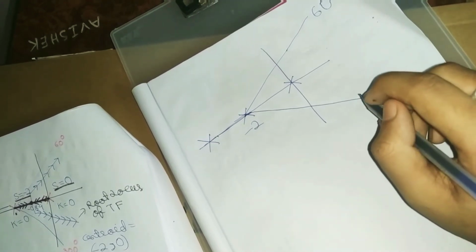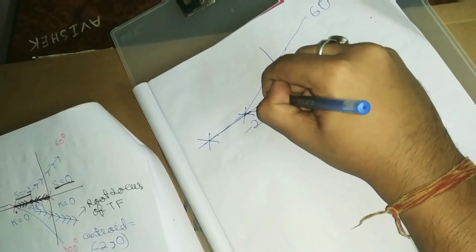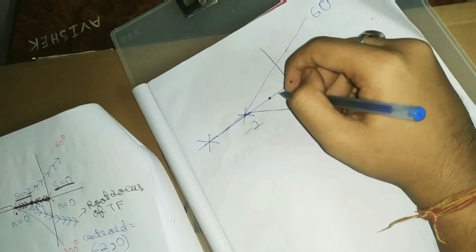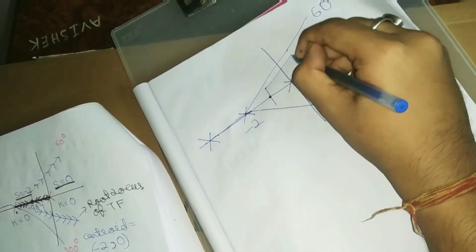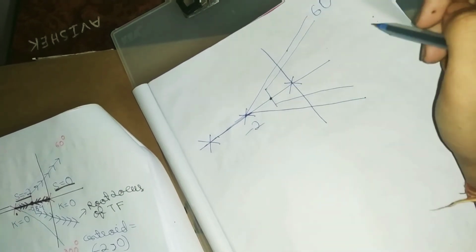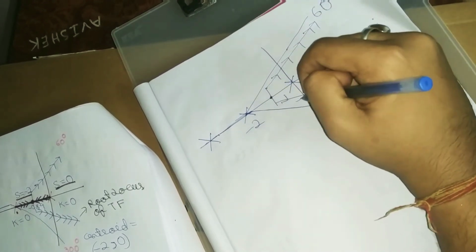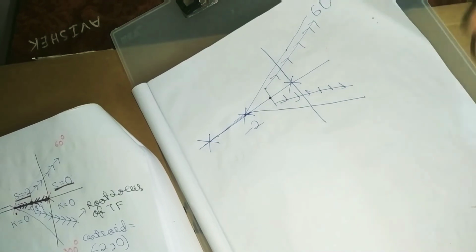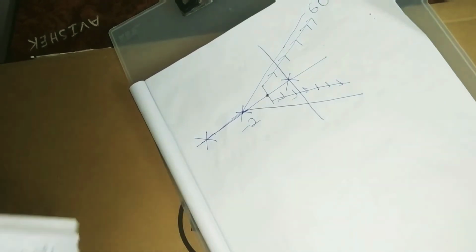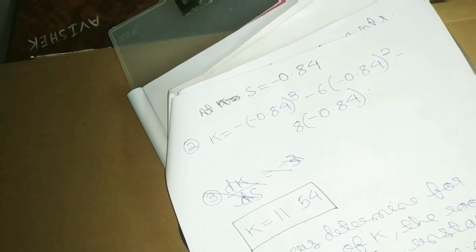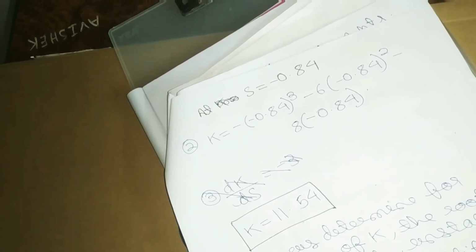Okay, and next this is the portion of the breakaway point. What you have to do is take it parallel like this along the asymptotes. So this is the breakaway point, and this will be the root locus. And again you have to find the value of k. How could you find the value of k? By putting s equals minus 0.84, you can find the value of k.